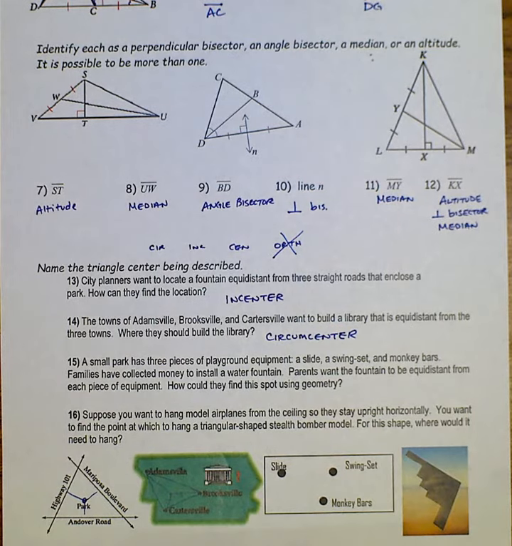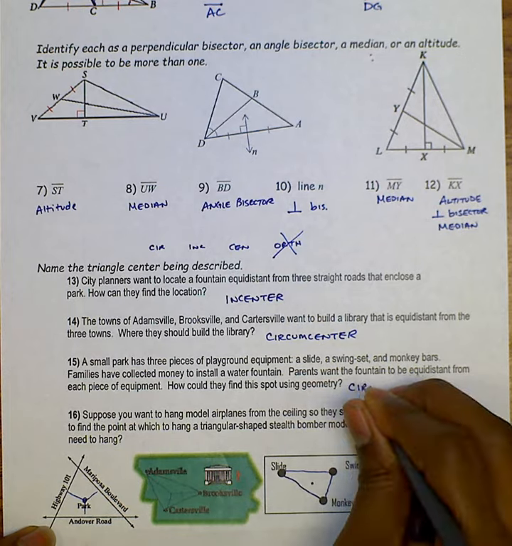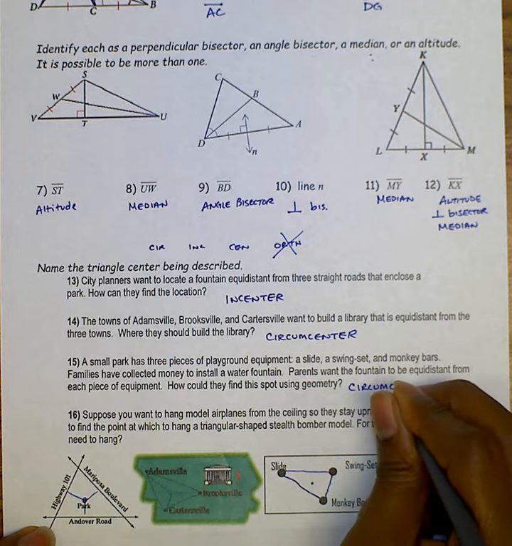A small park has 3 pieces of playground equipment, a slide, a swing set, and monkey bars. Families have collected money to install a water fountain. Parents want the fountain to be equidistant from each piece of equipment. How could they find a spot? Very similar to the last question. We have 3 points that we want to be equidistant from. That's going to be, again, the circumcenter.